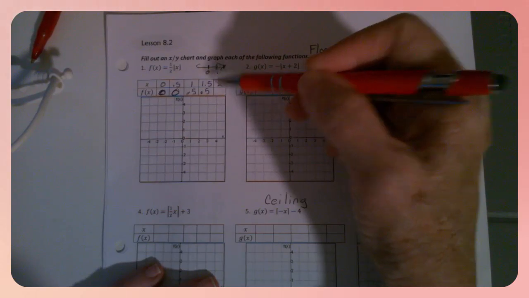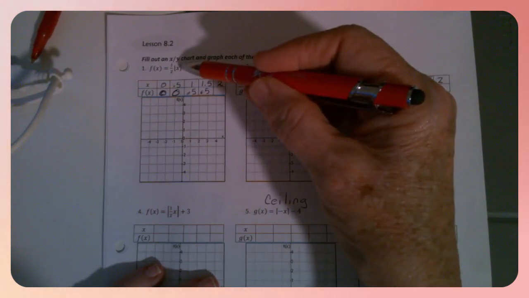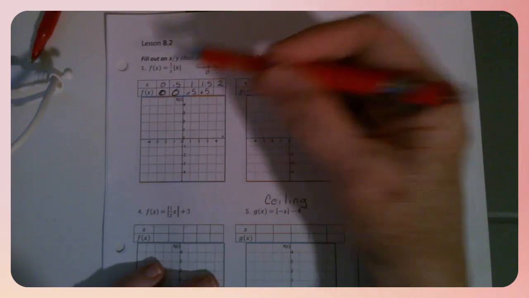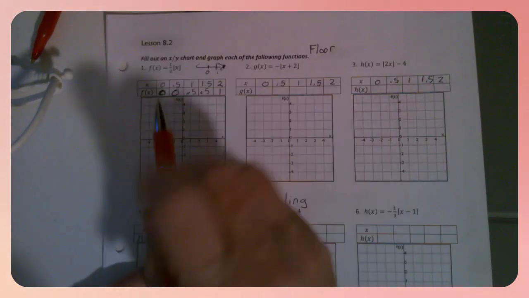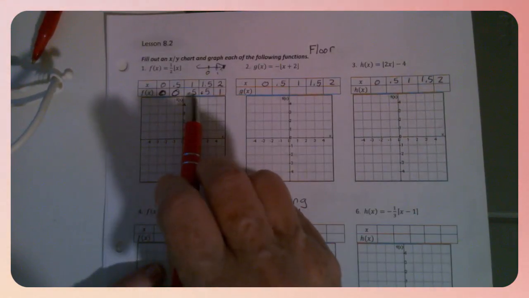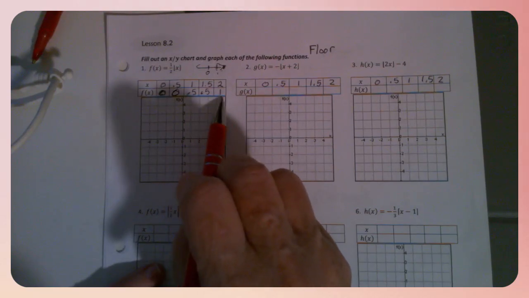Then I'm going to go to 2. The floor of 2 is 2. 1/2 times 2 is 1. So you can see this is one step, this is one step, and now I'm starting the third step.